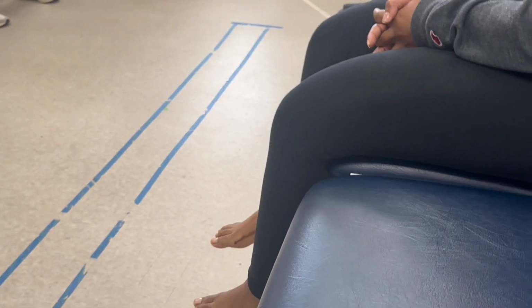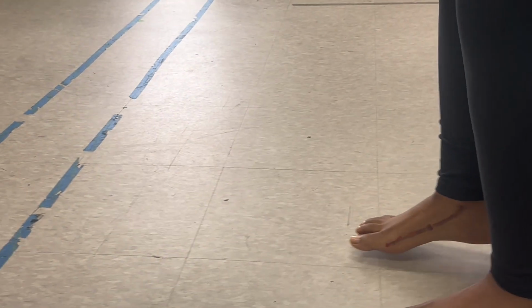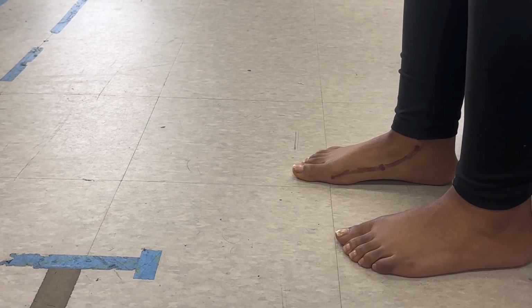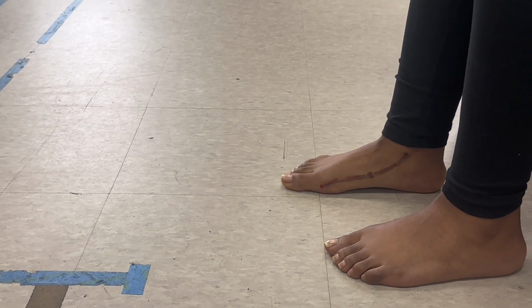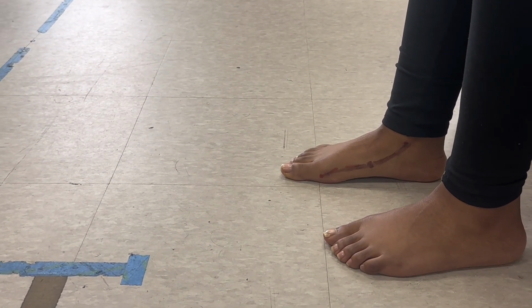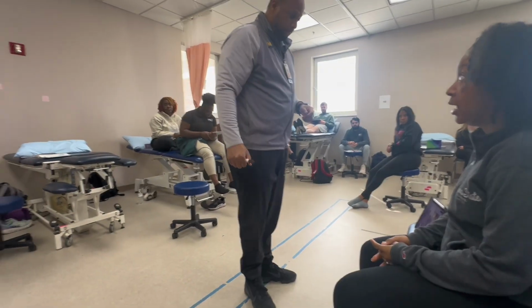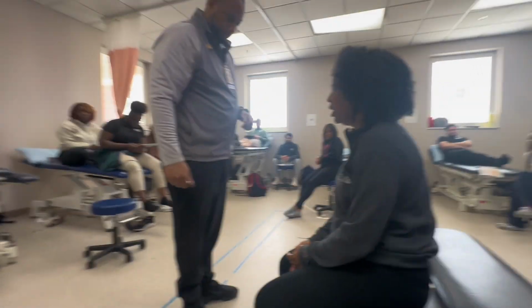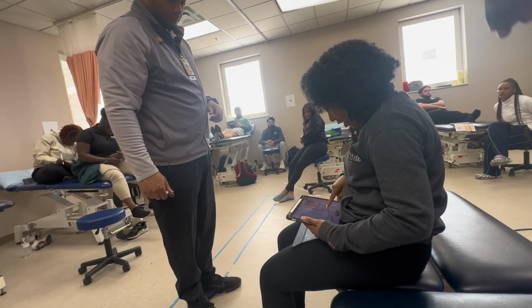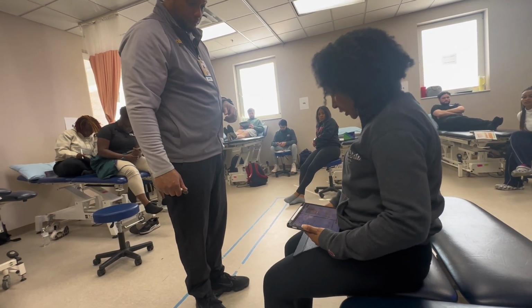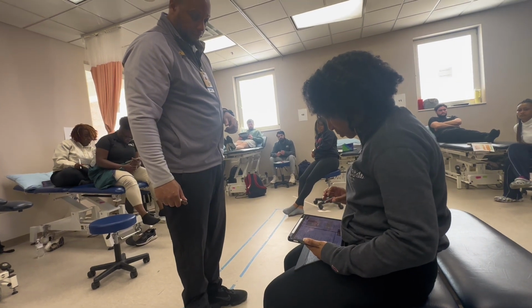Now let's see what happens. Stand up. And it doesn't fall. Okay, so that'll be a negative test. For this test, we have to perform it two different ways. First we have the patient sitting to see if it falls. If the navicular tuberosity is below the line while the subject is seated, then it's congenital pes planus.